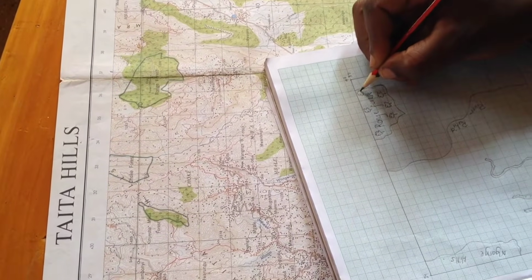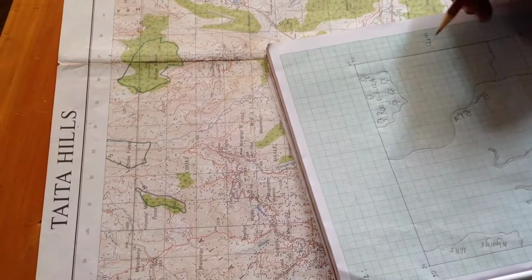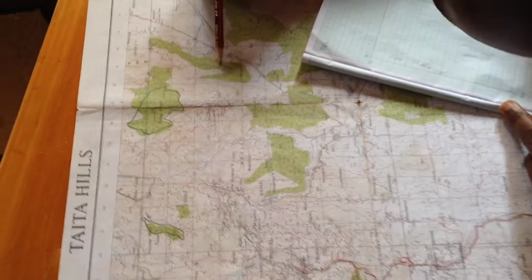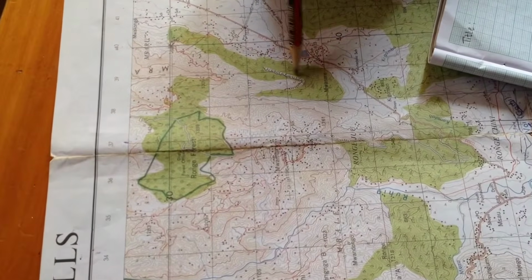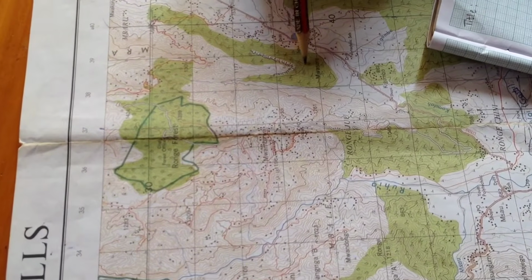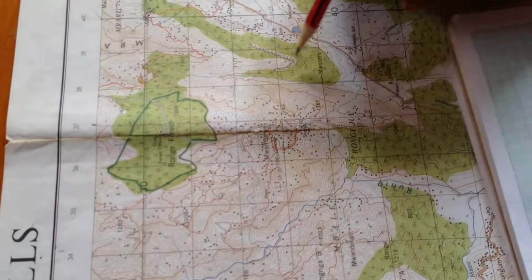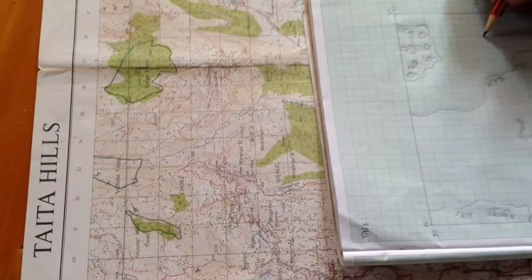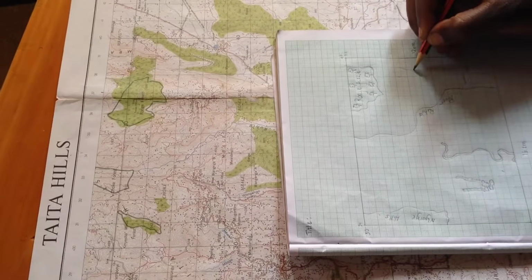You can also have, in this case, something that is guiding us in that rectangle, that there must be a rock outcrop somewhere there. So we can have that detail there.